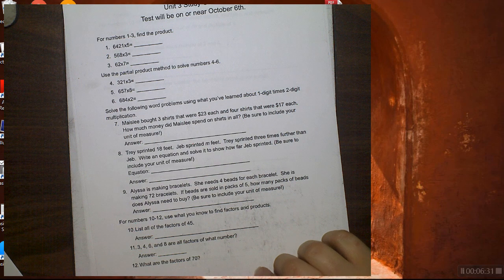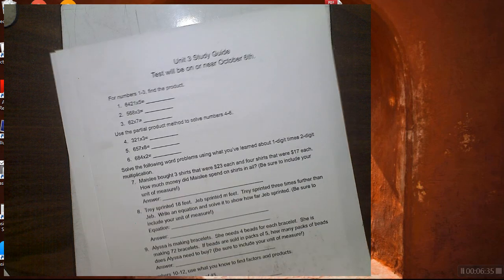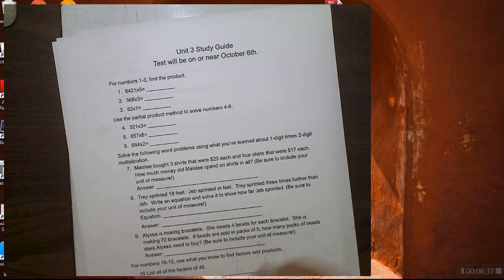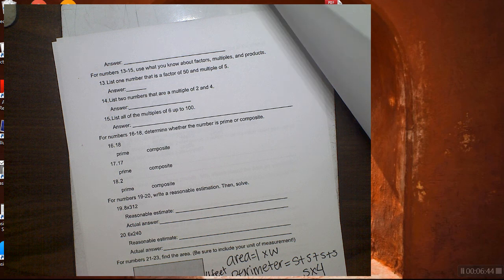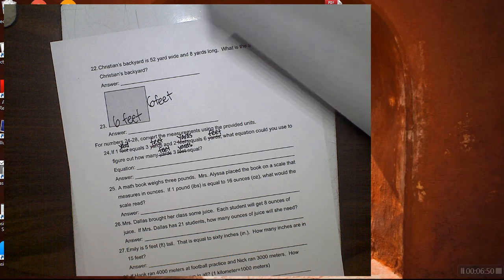They could go back and look at numbers 10 through 12. Number 4 is another word problem. I would suggest taking a look at numbers 7 through 9. For number 5, I would look at numbers 13 through 15, the video on that. And then for number 6, I would suggest taking a look at numbers 24 through 28.